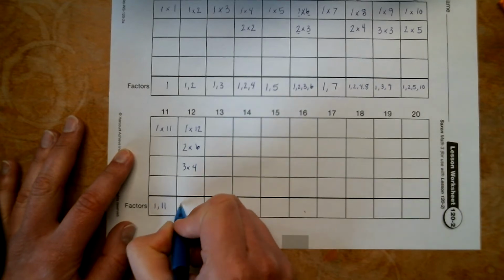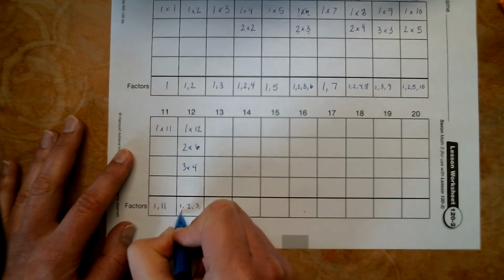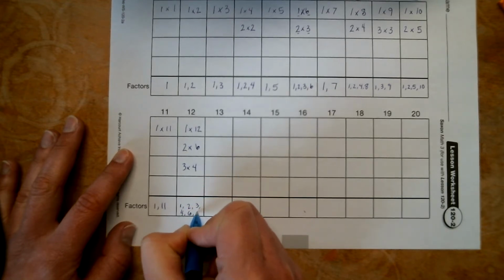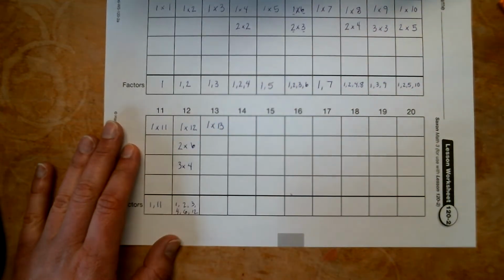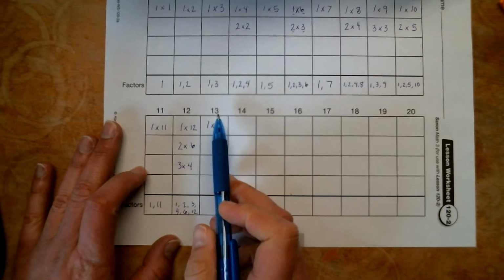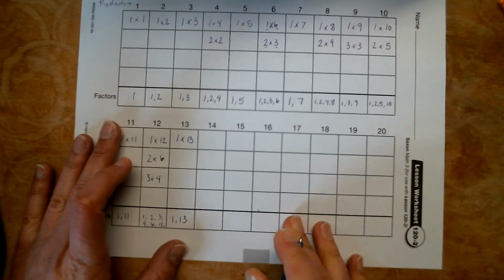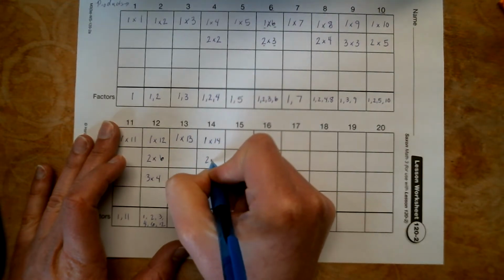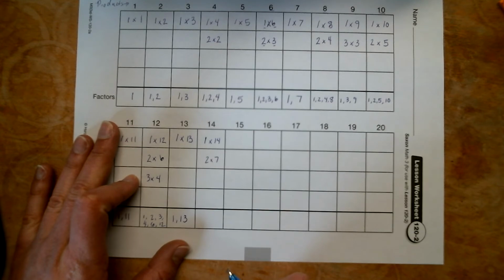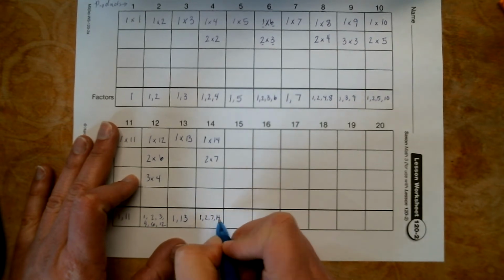And 5 doesn't work, and then we're up to 6, which we already used. So the factors of 12 are 1, 2, 3, 4, 6, and 12. 13 times 1, 2, no, 3, no, 4, no, 5. So that's where we stop, is 1 and 13. 14, 1 times 14, 2 times 7. What about 3? Nope, not 4, not 5, not 6. So our factors are 1, 2, 7, and 14.